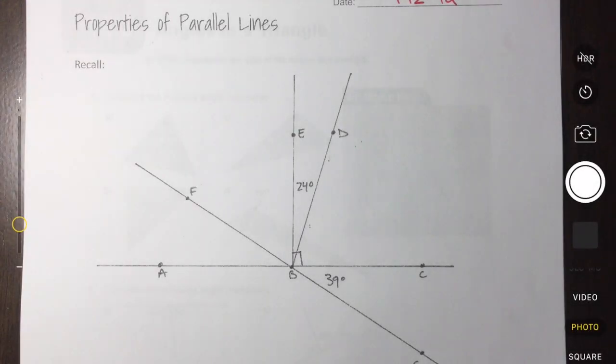Today we're going to take a look at properties of parallel lines. But before we continue with something new, let's take a look back at something that we have already done and confirm our skills. So take a moment and complete the questions on page 1 and page 2 of your organizer.